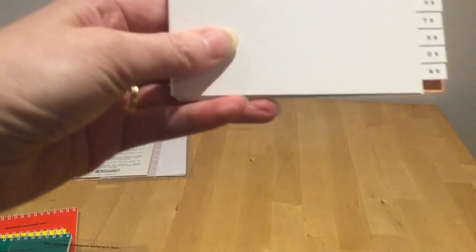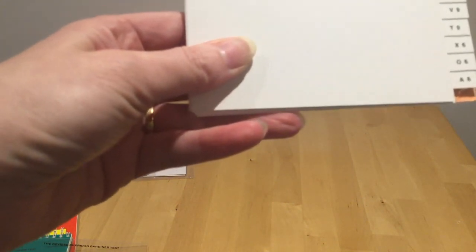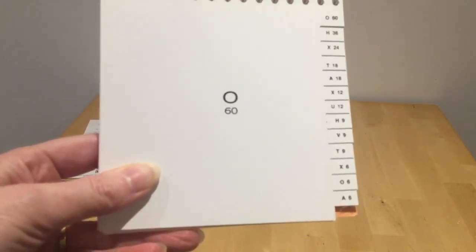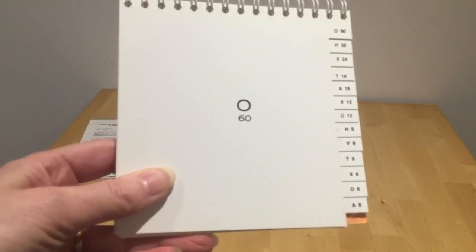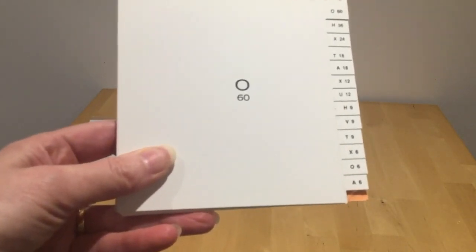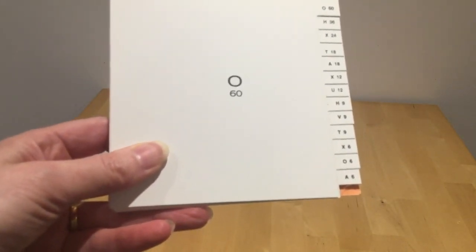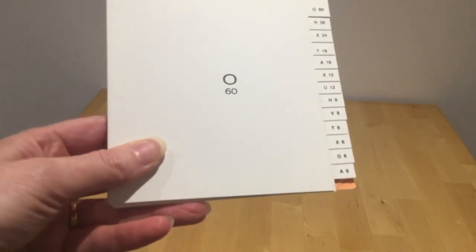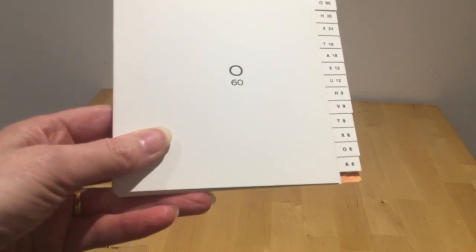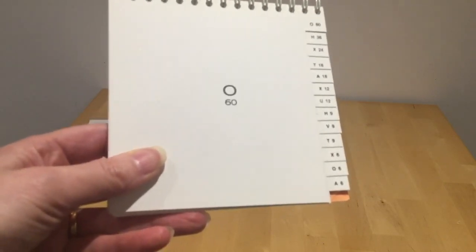And so there are fewer of them, obviously, when you consider that we've managed to squeeze it all into one book. So there's only one example of 60 or 36, and 1 at 24, 2 at 18, 2 at 12, 3 at 9, and 3 at 6.